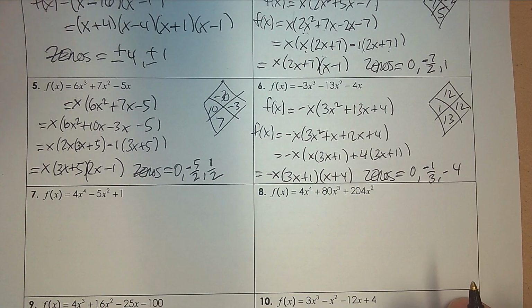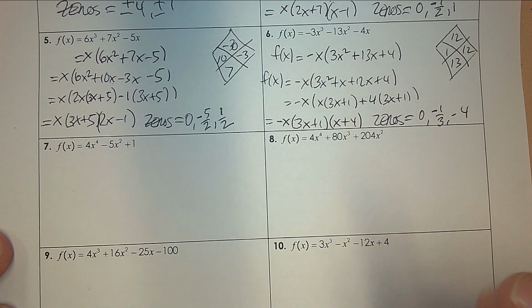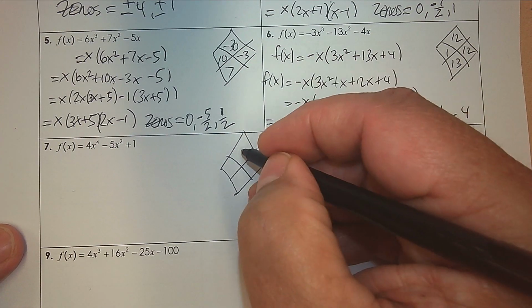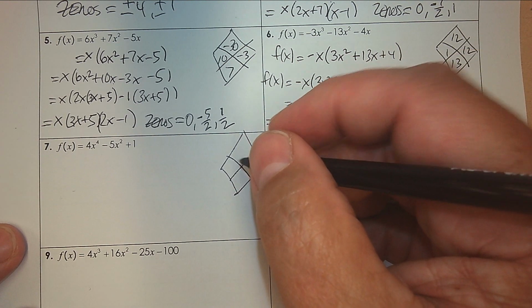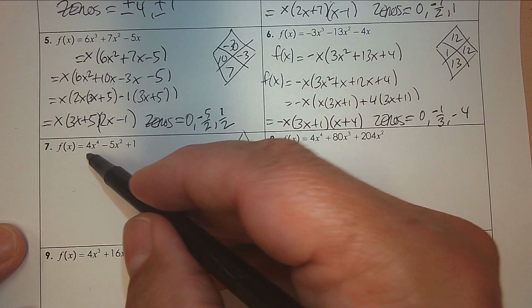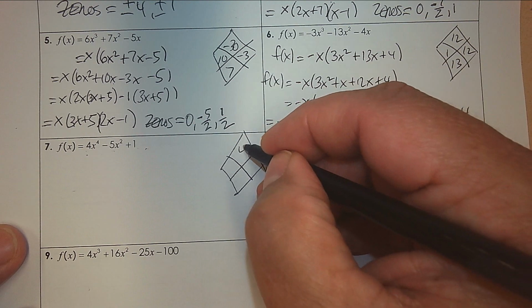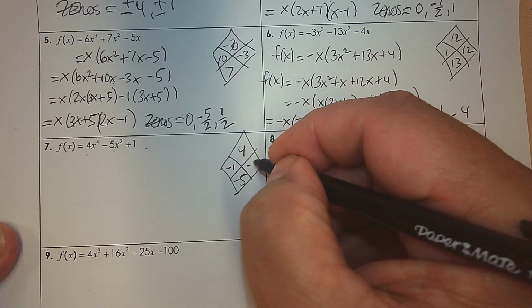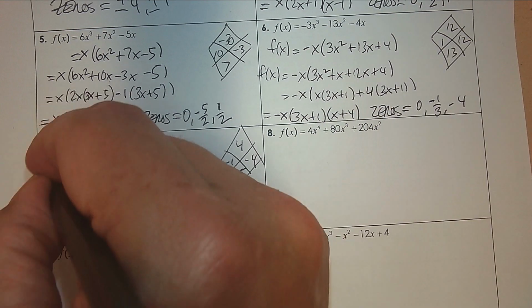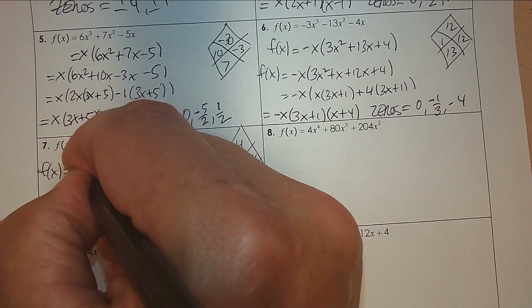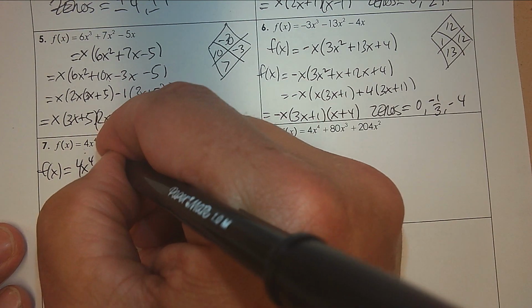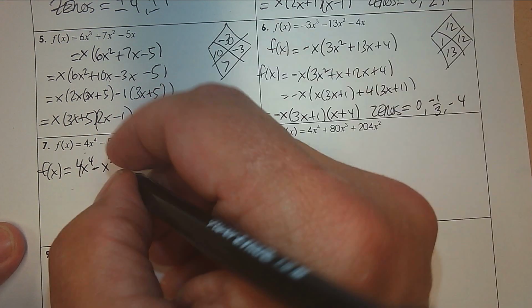Number 7. This is a trinomial. So they have nothing in common. 4 times 1 is 4. And negative 5. So the two numbers that fit are negative 1 and negative 4. Come back here. Take out the negative 5x and put in negative 1. Order doesn't matter. So negative 1 and negative 4.